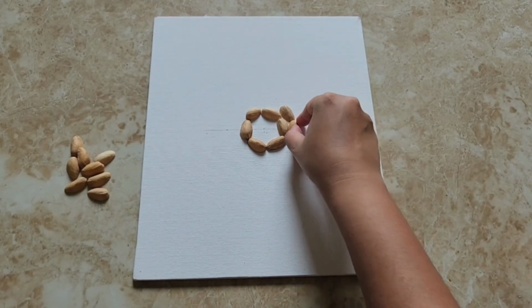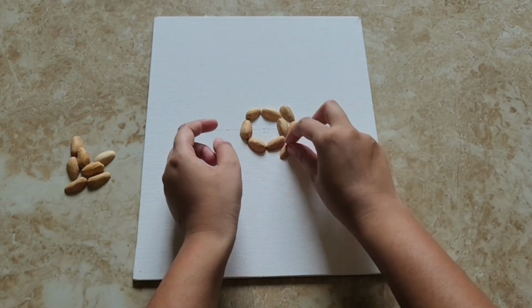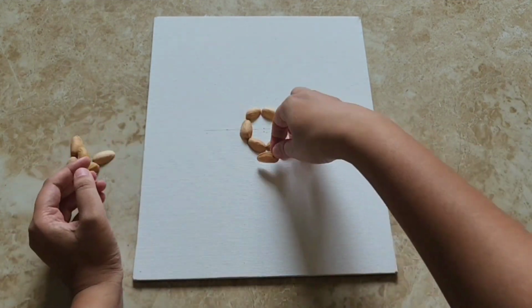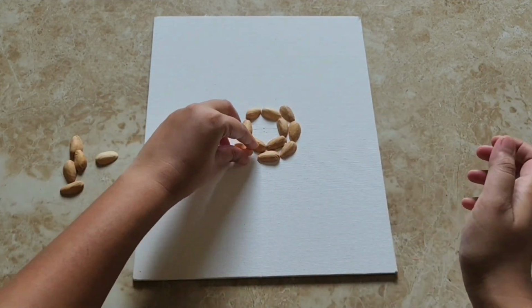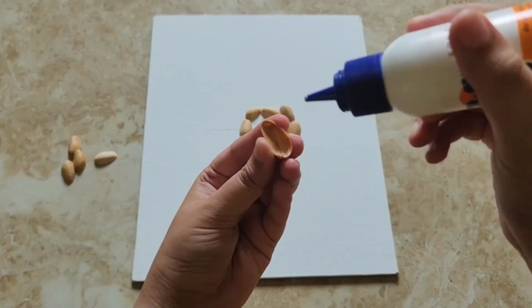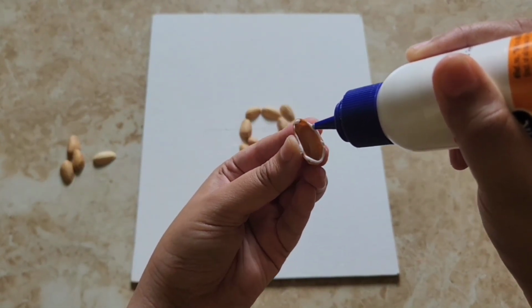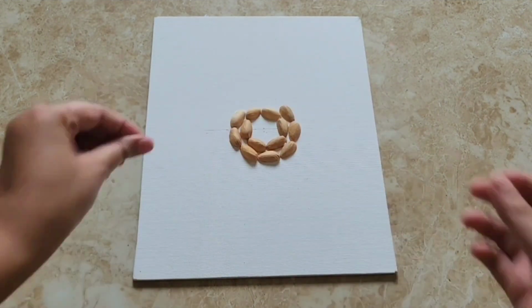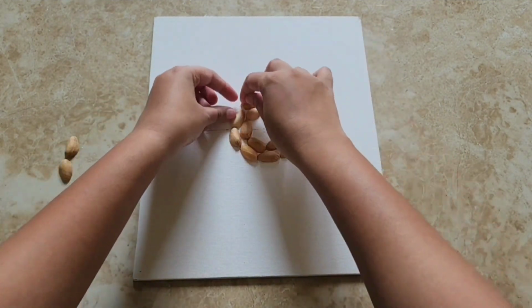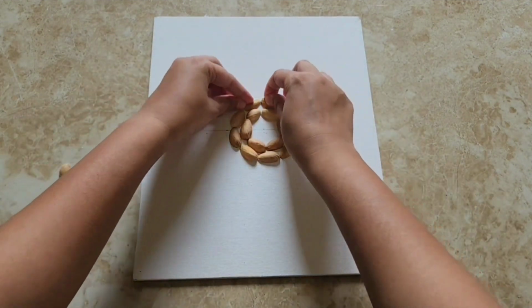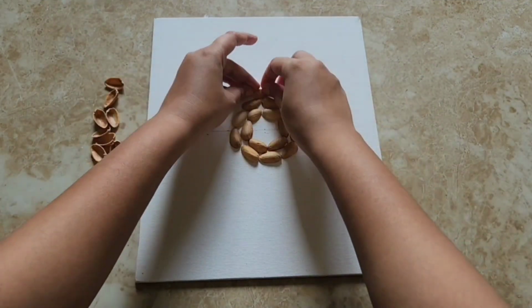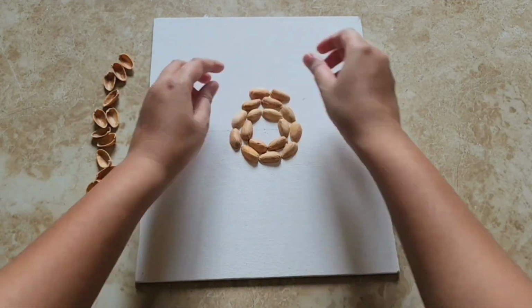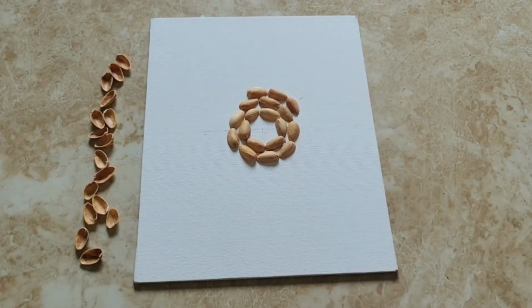Maped is the brand. I start by marking the center of this canvas and making one circle using my protractor with pencil, and I start sticking the pista shells in a circular pattern. As you can see, I am adding Fevicol to the outer rim of the pista shell and pasting them all over. The most important thing that we have to keep in mind while pasting these pista shells is that they all have to face in one direction.